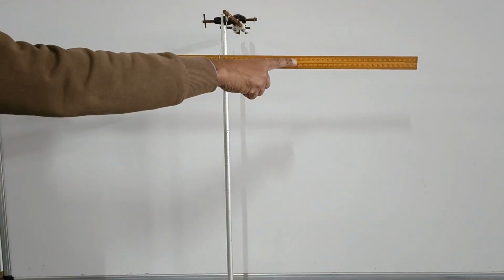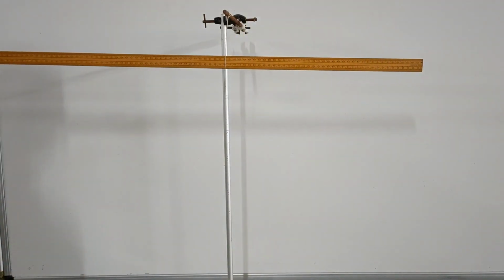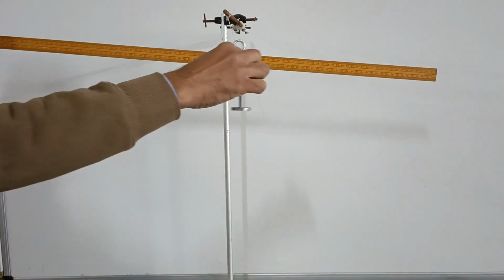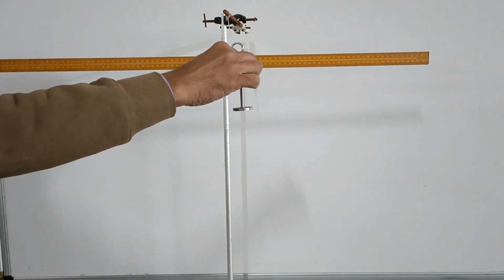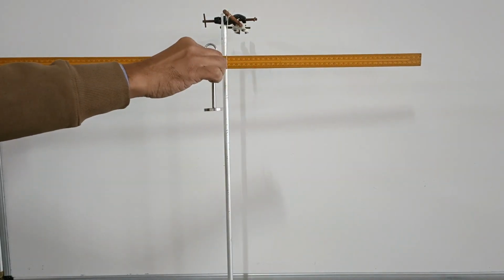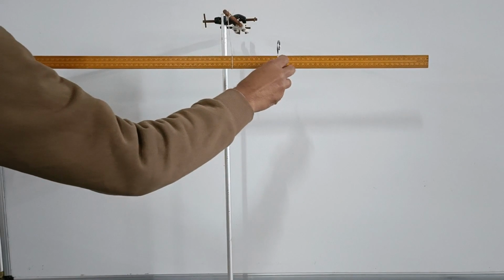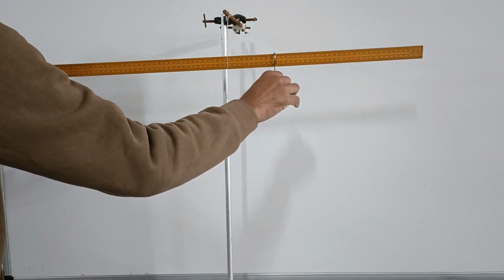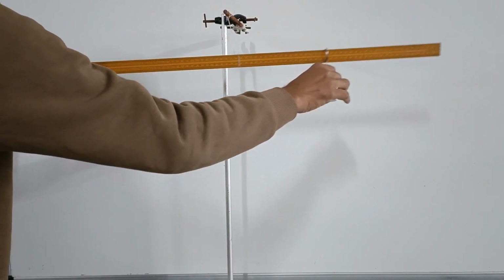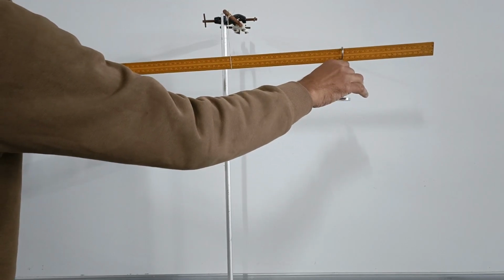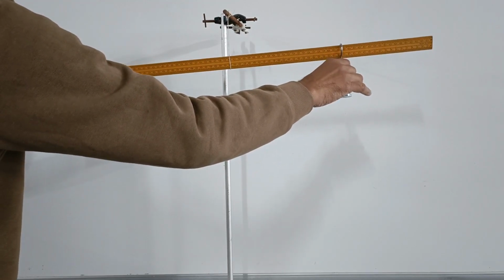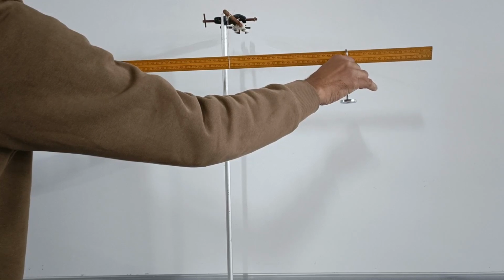To balance the scale, a clockwise moment has to be generated by placing a mass on the right hand side of the 60 centimeter mark. I am using standard 50 grams fixed mass, and by using trial and error method I will hang the mass at that location where the scale stays balanced.